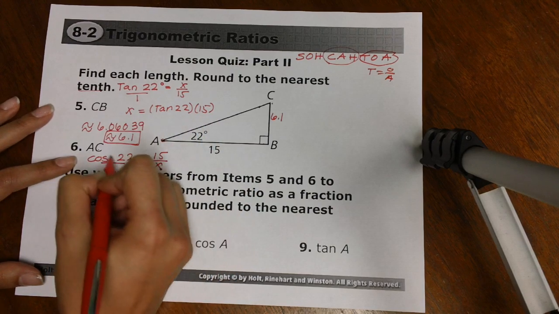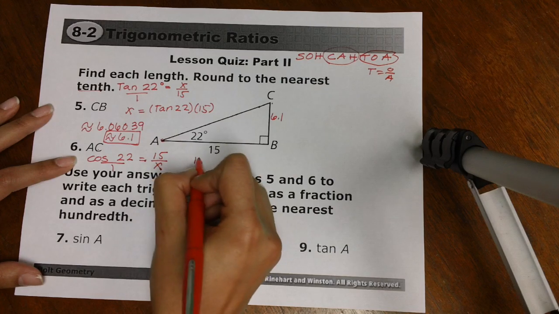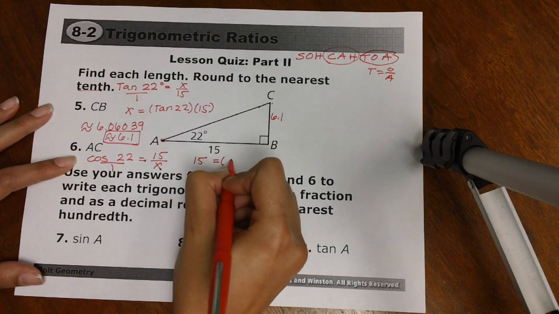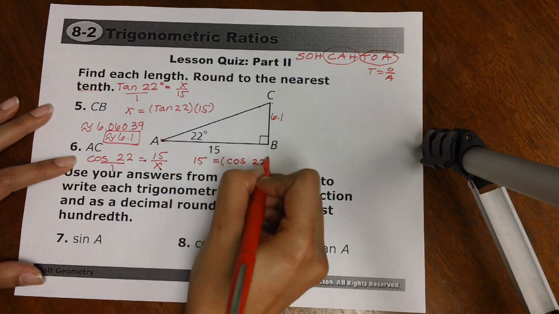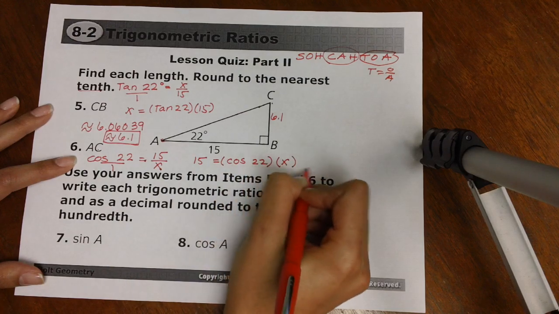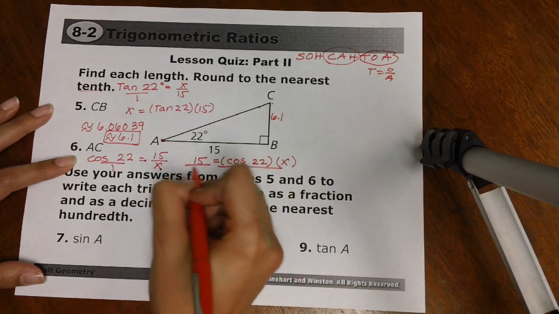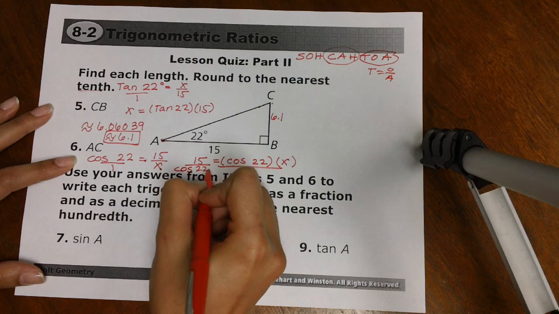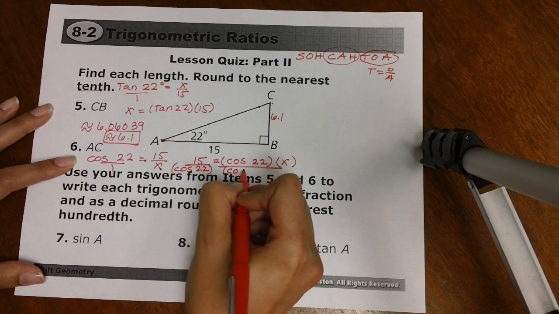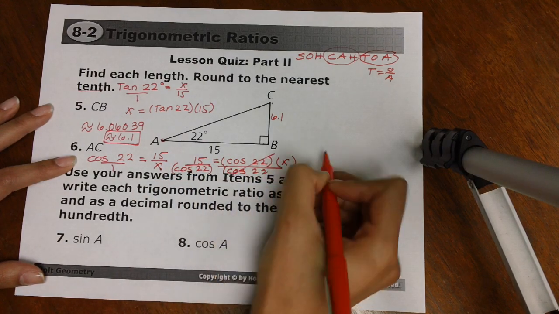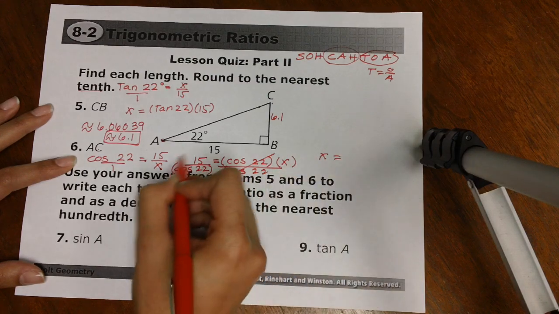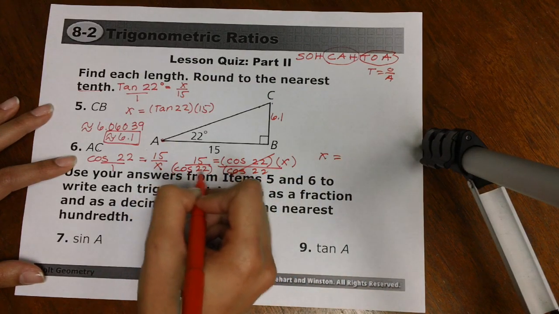Same thing using cross products. So 15 times 1 is 15. That's going to equal cosine of 22 times x. Divide both sides by the cosine of 22. These are going to cancel out. I have x equals 15 divided by cosine of 22.